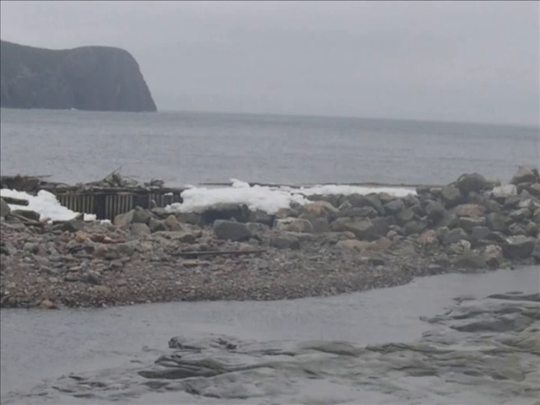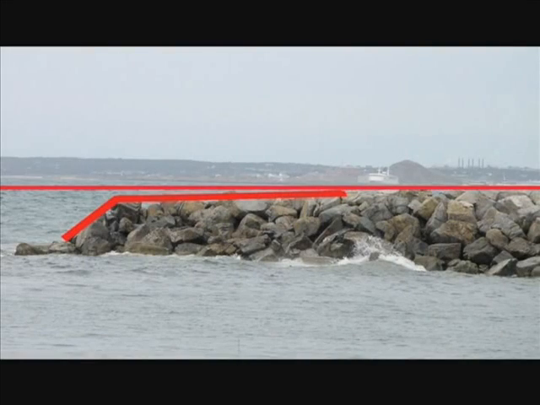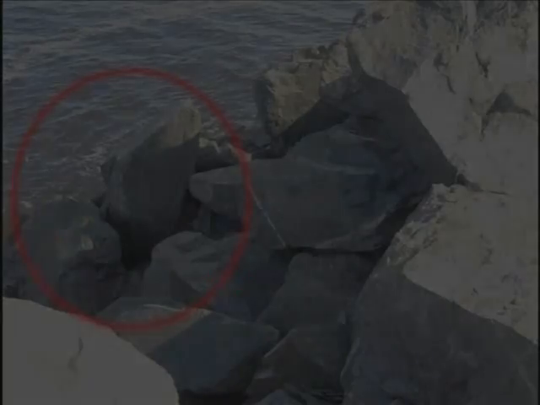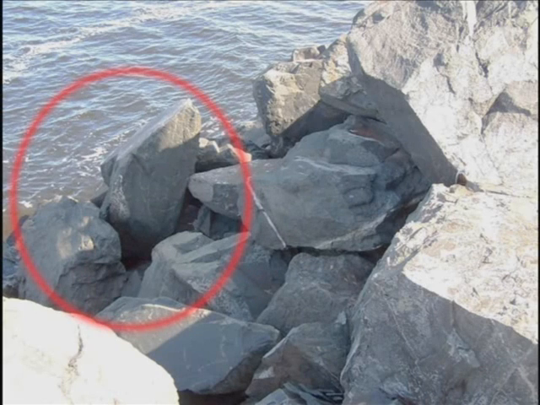There are other forms of damage that can deteriorate breakwaters. Here are some of them. In this photo, the crest elevation is decreasing toward the head, and there appears to be displaced armor stones at the waterline. In this photo, you can see displaced stones at the waterline. This has left a void in the armor area.